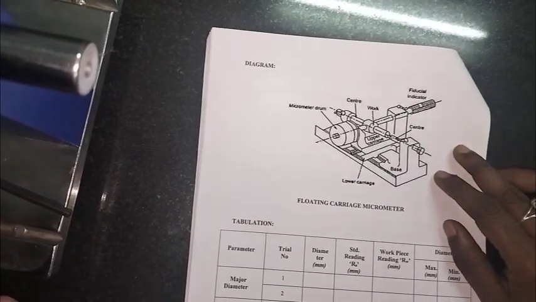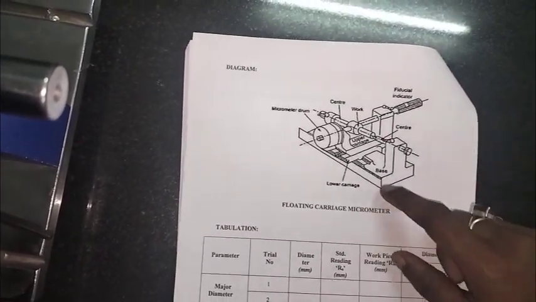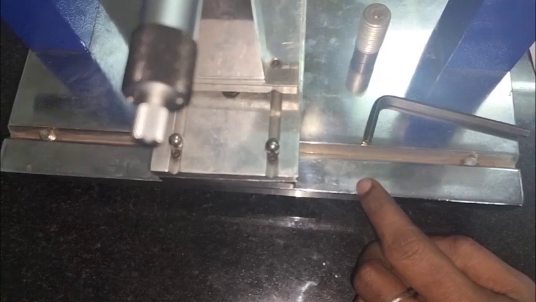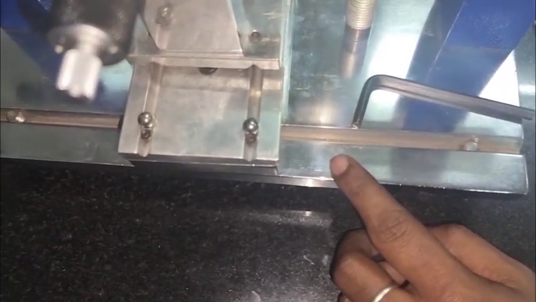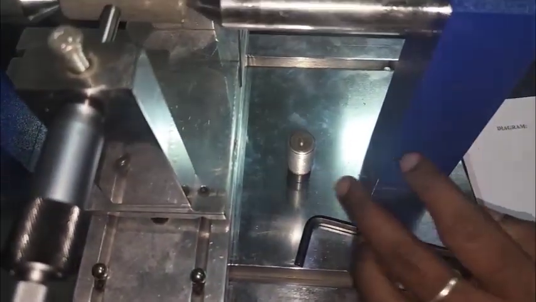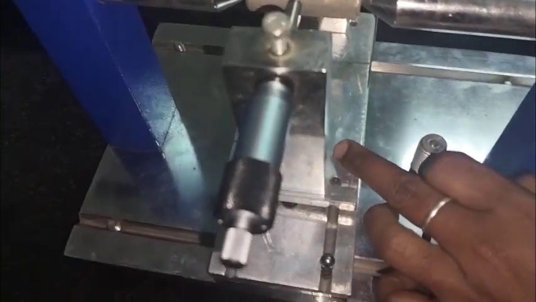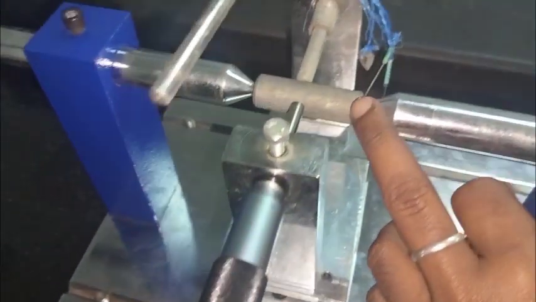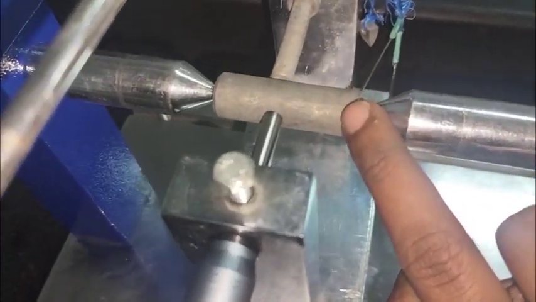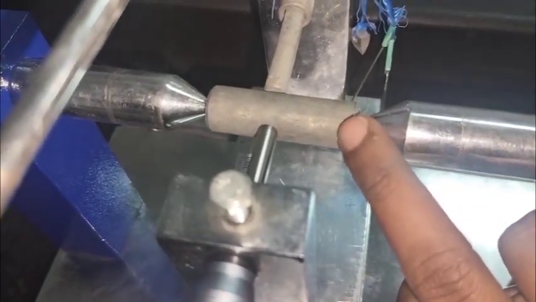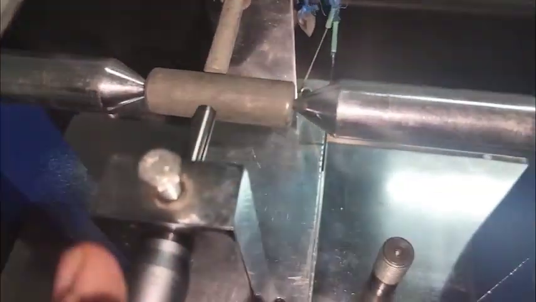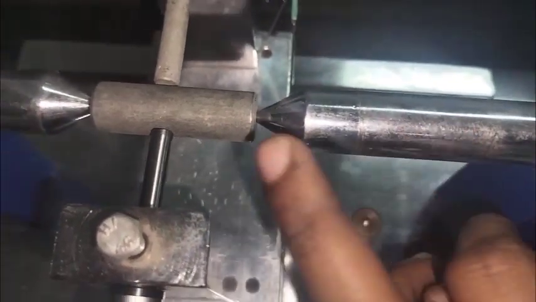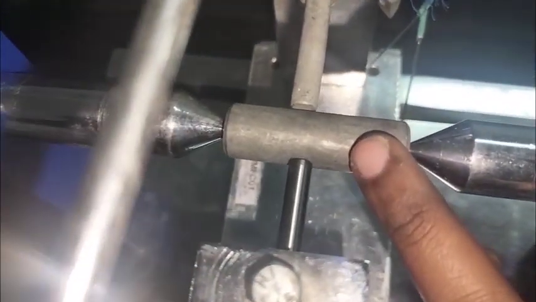So this is the diagram of the floating carriage micrometer. This is the lower carriage. Then these are the bases. This one is the upper carriage. Then this is the workpiece, which we fix here in between the centers, called the master workpiece. These are the centers, the two ends. This is one center and this is the other center. In between them we have to connect the masterpiece.